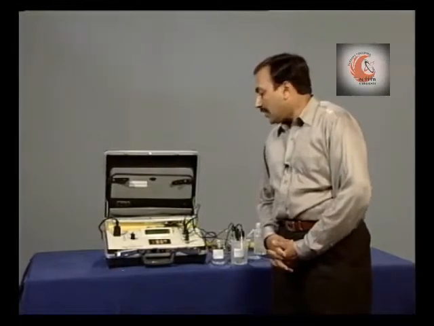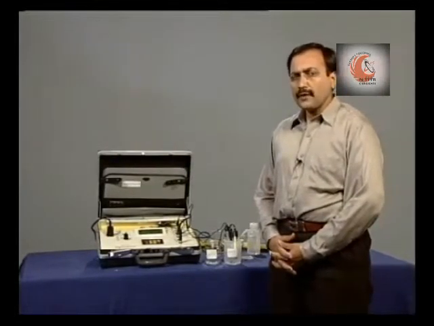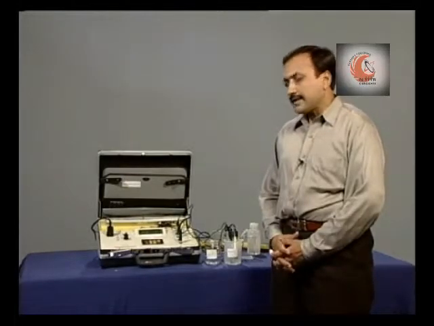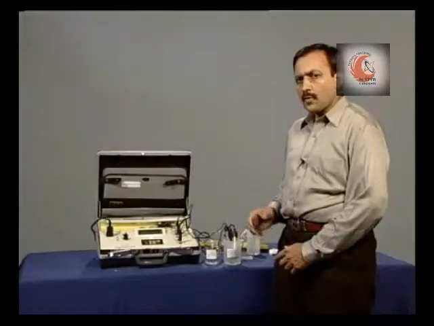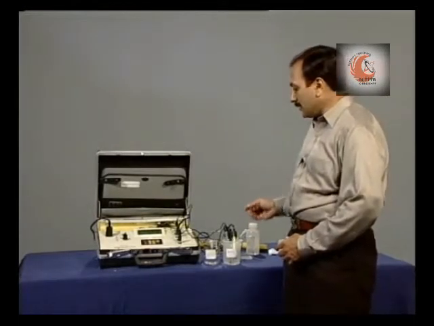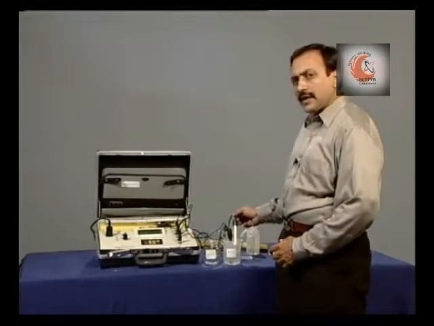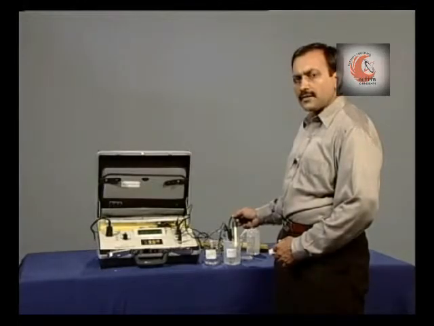The conductivity of the sample is 0.295 millisiemens at 19.2 degrees centigrade. Now, using the same cell, we can measure the total dissolved solids.